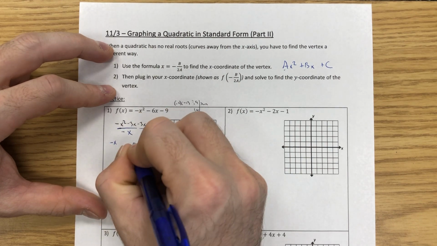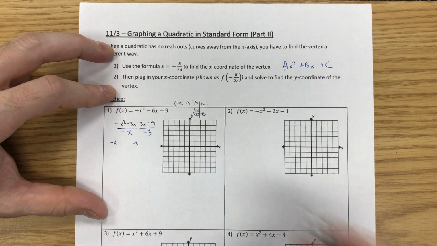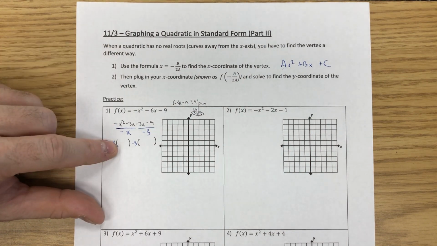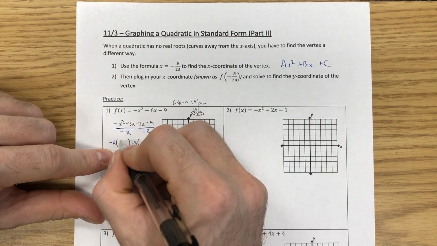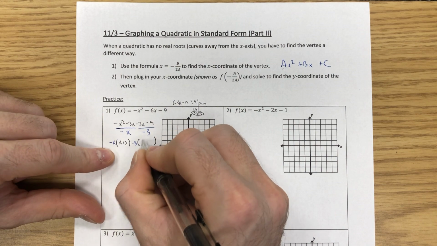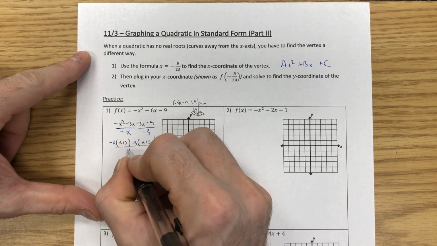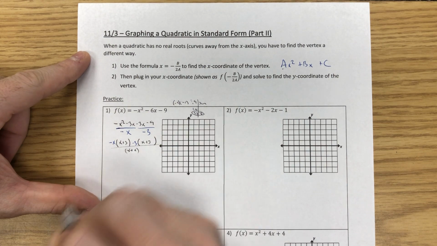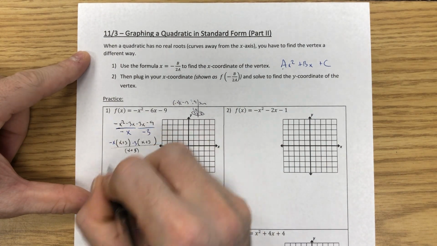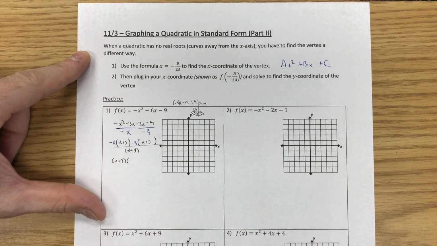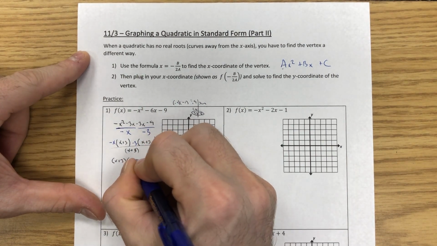So negative x, negative 3. And that's going to give me, let's see, if I divide that, that's an x plus 3. And same thing over here, x plus 3. Ooh, which means I can pull out an x plus 3. So I have x plus 3, and then I have a negative x minus 3.